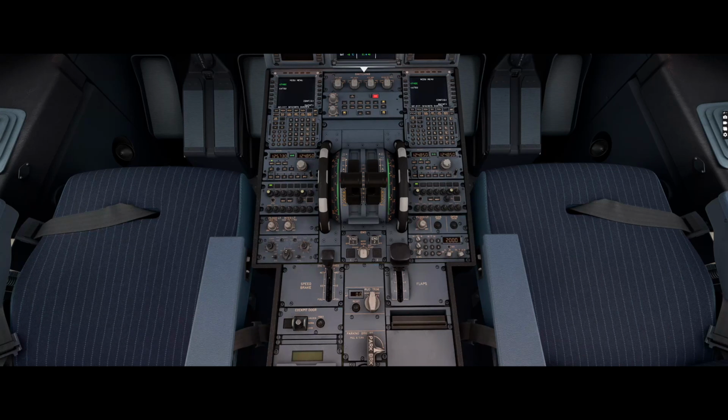This will switch to weather, terrain and hazard, and then we'll turn the predictive wind shear system to auto. And that is your radar tilt setting. Then we have our transponder code.